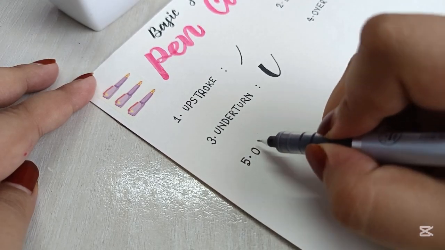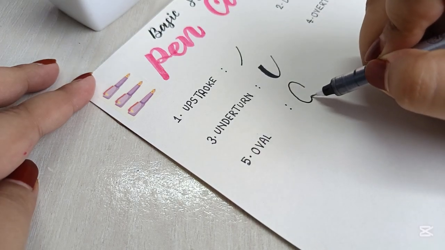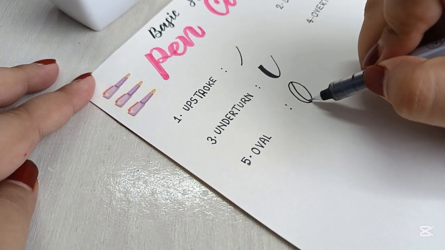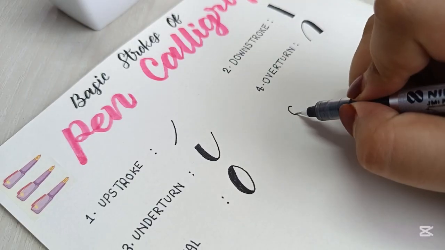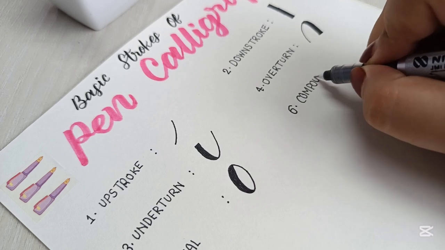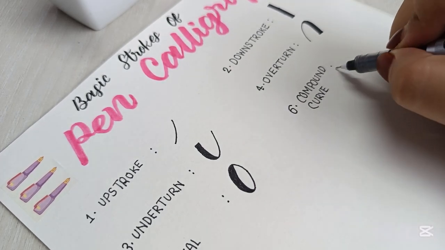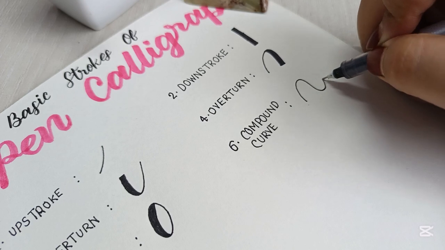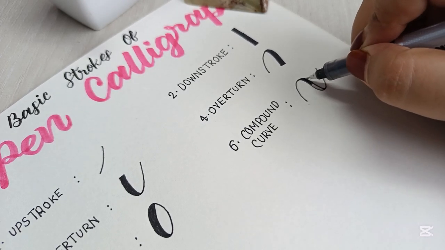Now you have to learn oval. It's the round figure of calligraphy. Again, the same theory. It will be applied in almost 8 alphabets, so it is equally important. Now the sixth one is compound curve. It will be also used in word calligraphy greatly. Watch carefully the process of drawing the strokes. Otherwise, your basics will not be strong and you will not be able to learn calligraphy properly.